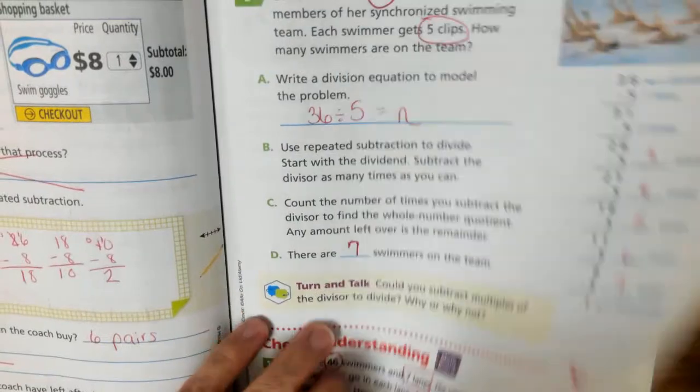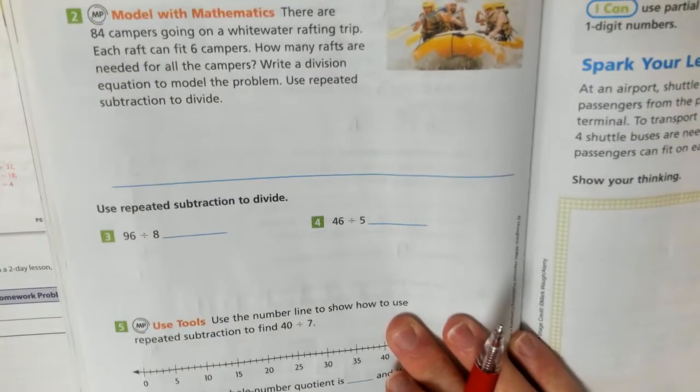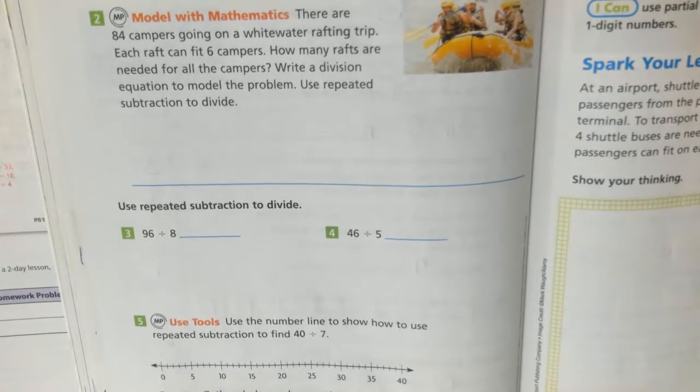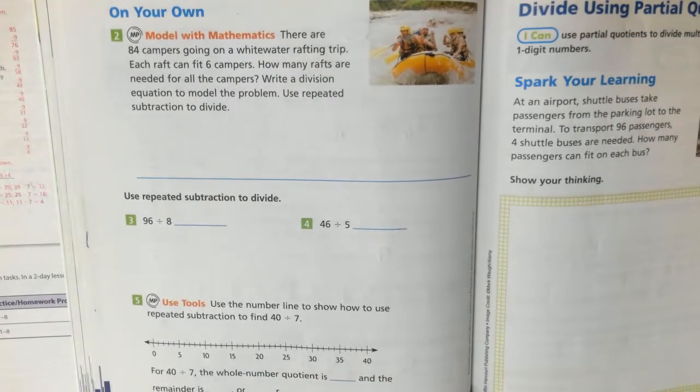All right. So we are now on the on your own section. Remember, you can do this independently, or you can continue with me. If you do it independently, though, please come back and check your answers to make sure what you're doing is correct.